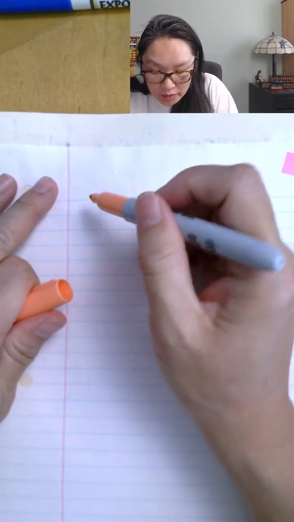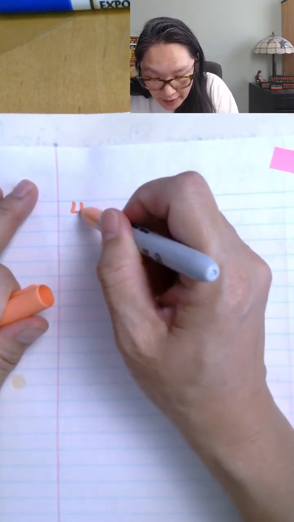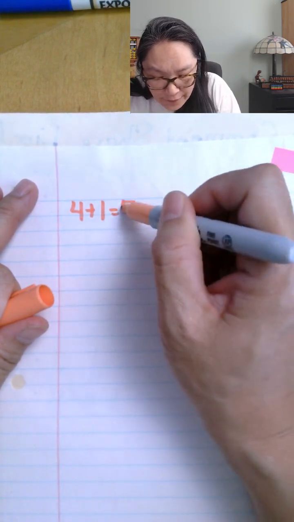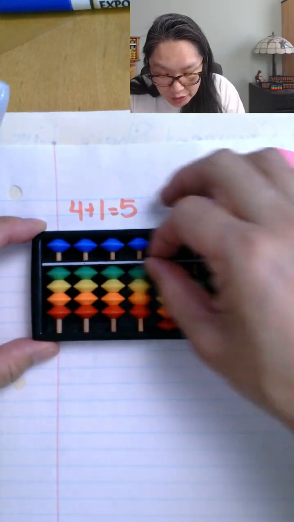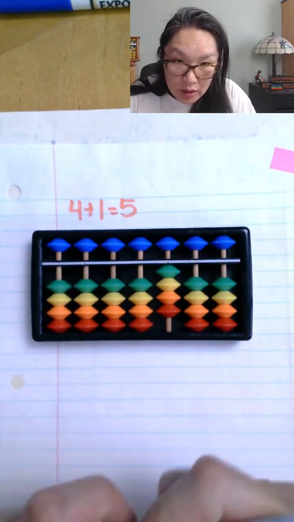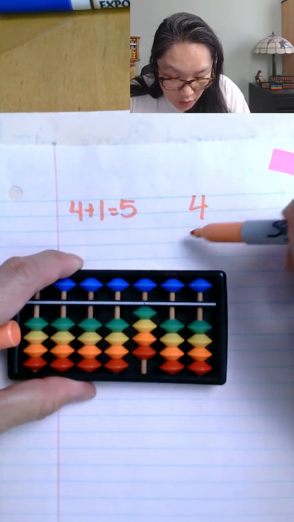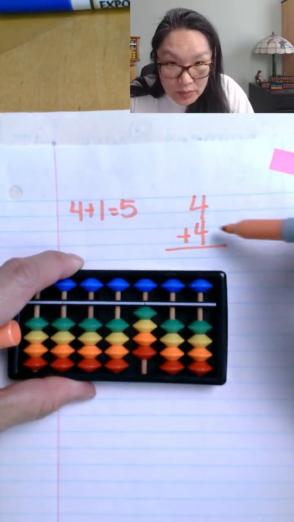I love Abacus. Okay. So the first thing we're going to do is we're going to understand how to add a 5. Why are we doing this? This is a fundamental concept, and this is going to lead into why we need to add the 4. Okay, so the question is 4 plus 4. That's what we're trying to do.